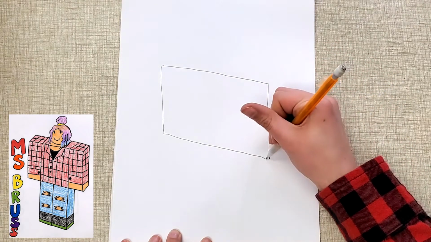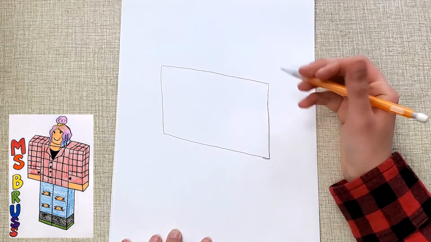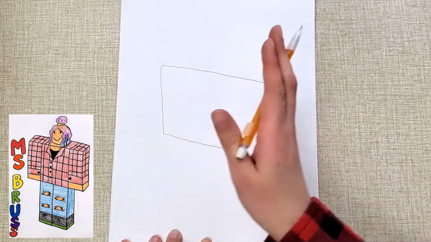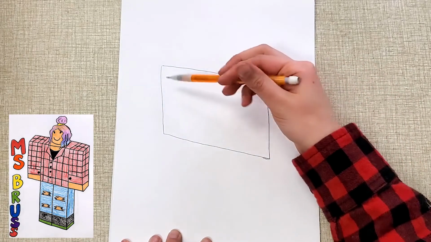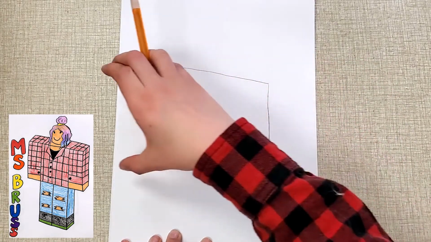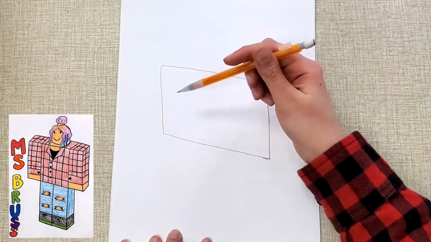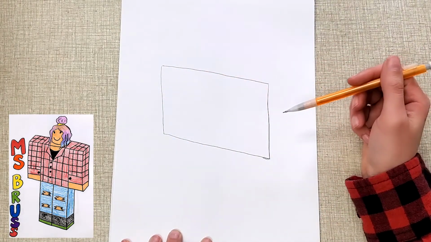When you're making 3D stuff, something that your brain will want to do is make the vertical lines go at an angle. These are always going to be straight up and down. It's the ones that normally would go horizontal that are always going to be at an angle. But these ones, always straight up and down.